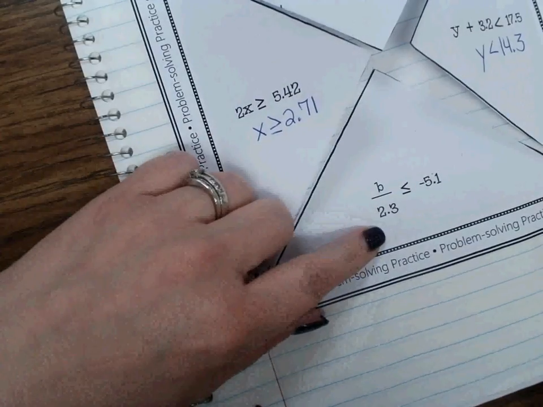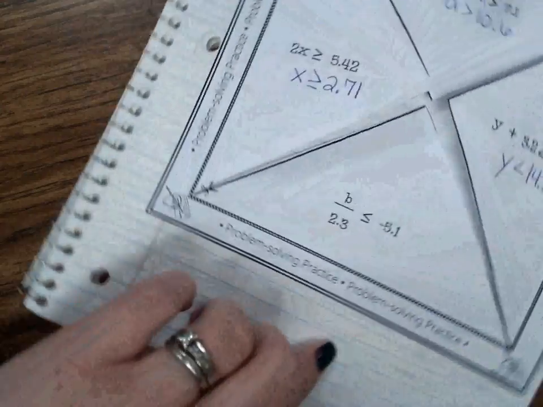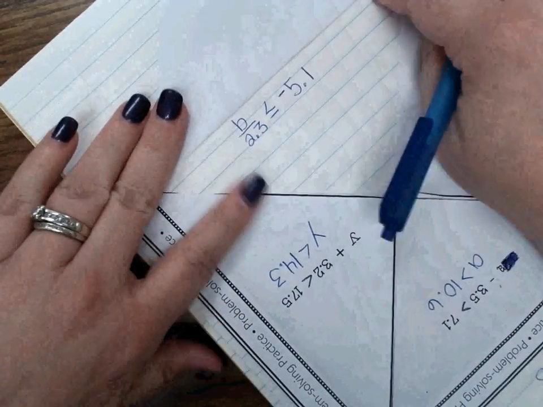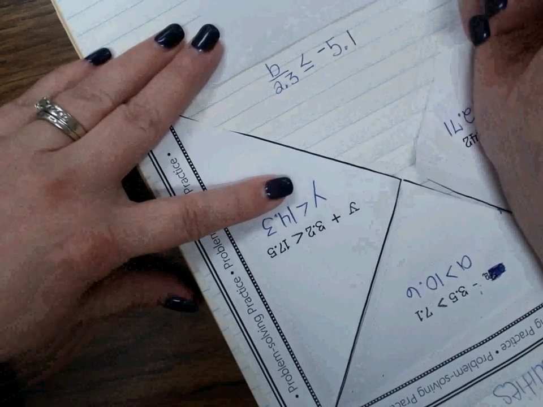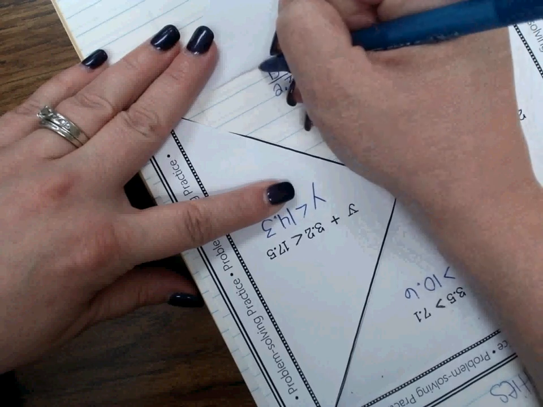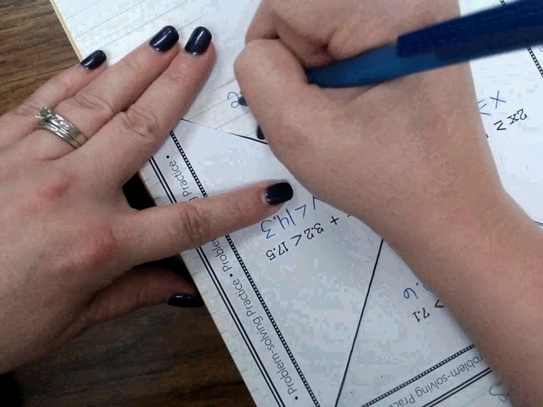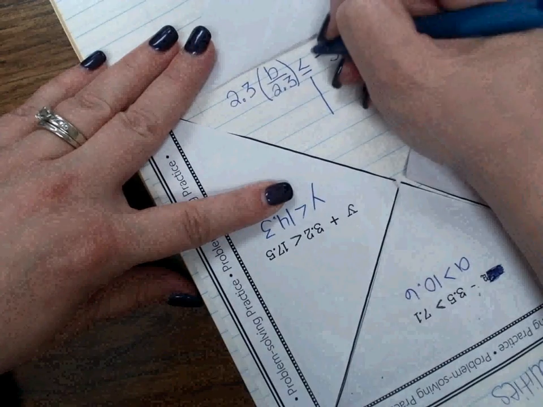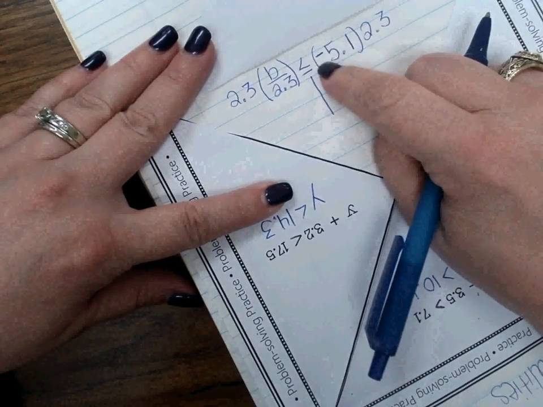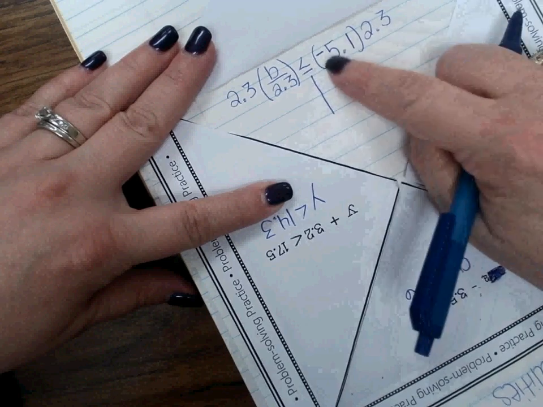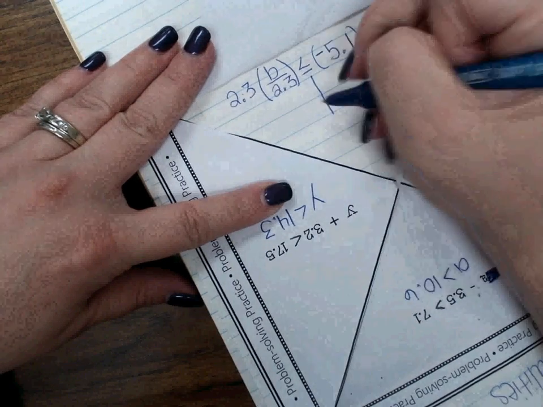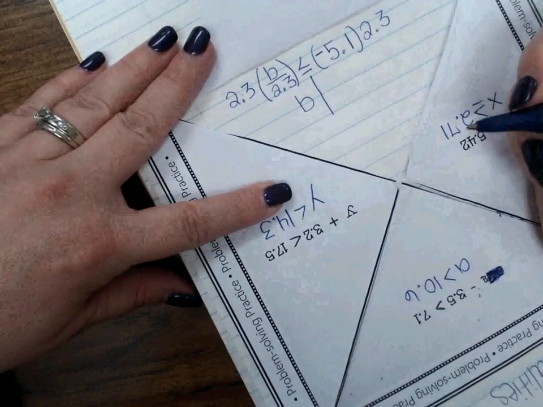We have one more. This is dividing, so we should know and feel pretty confident the inverse of dividing is multiplying. So I rewrote my problem, and to figure this out, I'm going to multiply both sides by what I'm dividing by. So I'm going to multiply by 2.3. Not only do I have a rational number, but I also have a negative value. So I'm going to have to use my integer rules with this too. This is easy. 2.3 over 2.3 is just 1. So I'm left with my b over here.